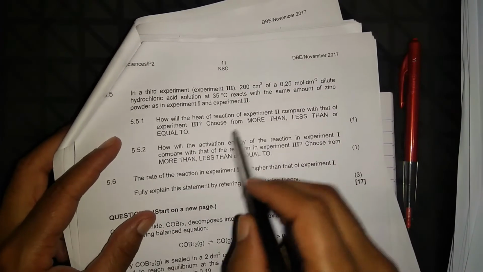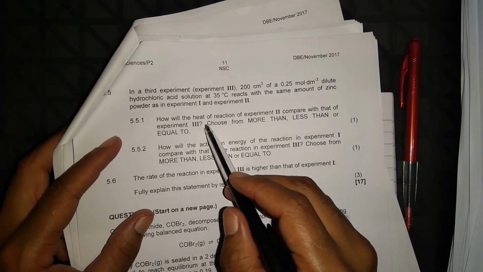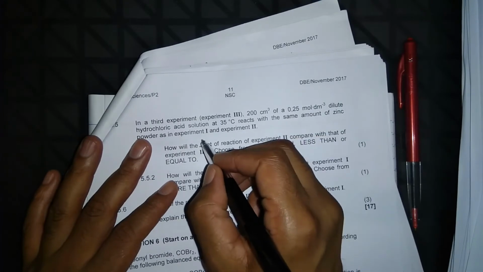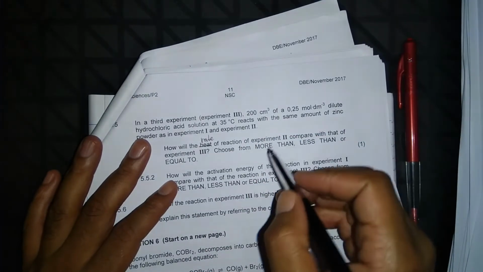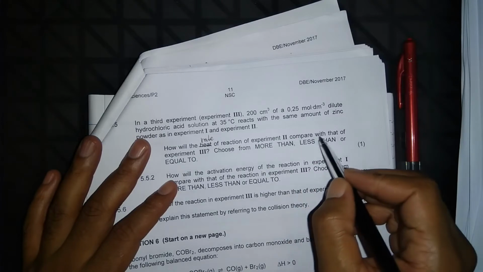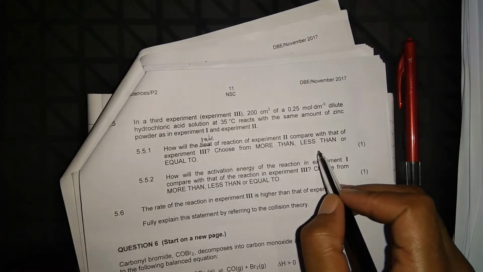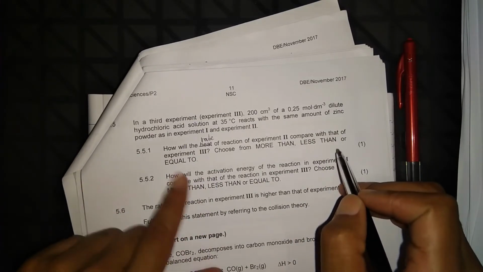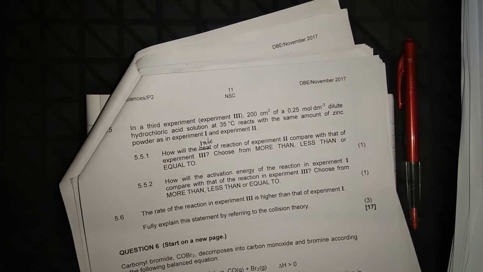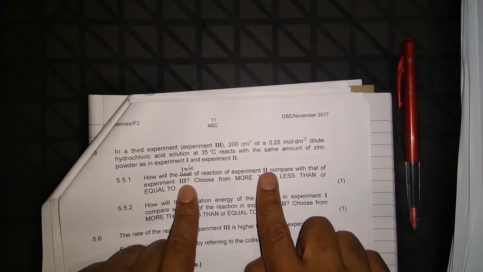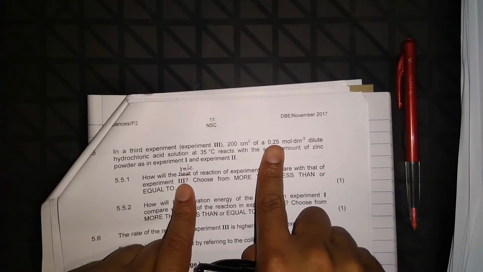Now 5.5.1, how will the rate of reaction of experiment 2 compare with that of experiment 3? Choose from more than, less than, or equal to. Alright, again. The only difference between experiment 2 and experiment 3 is concentration.